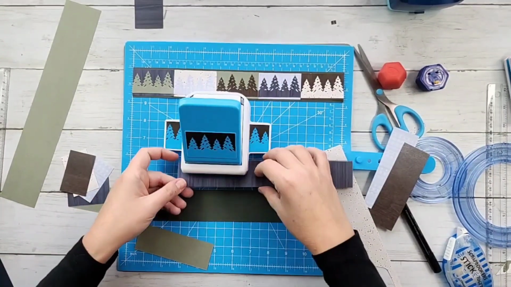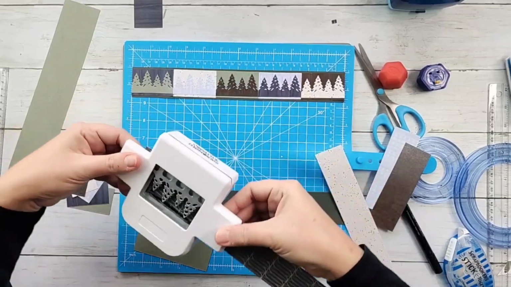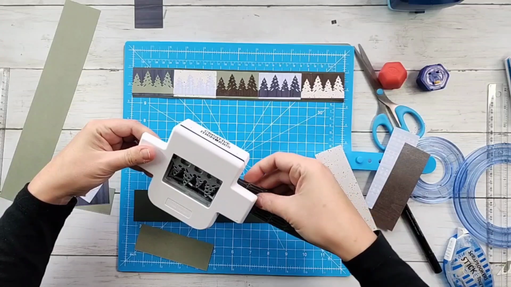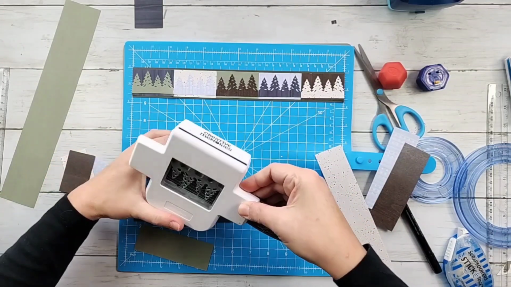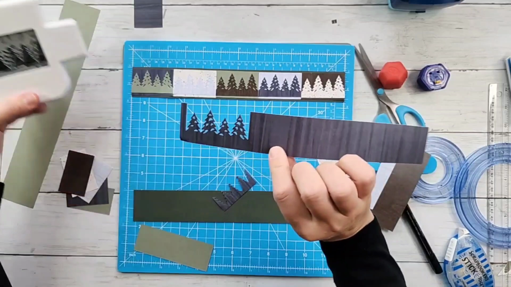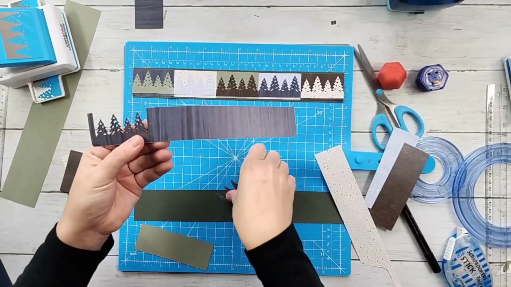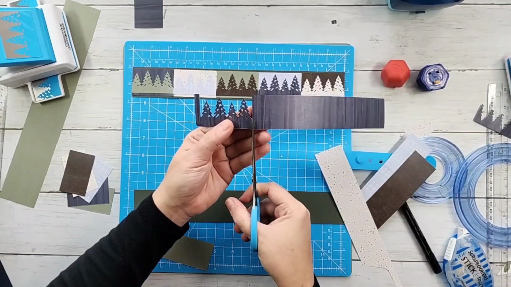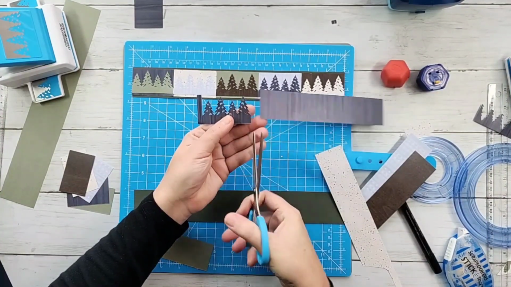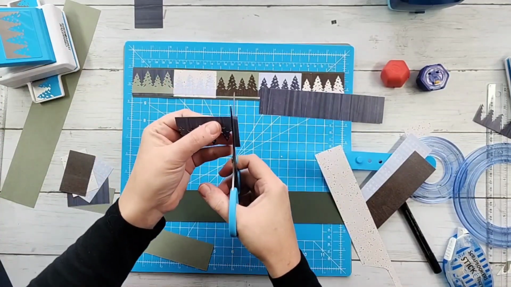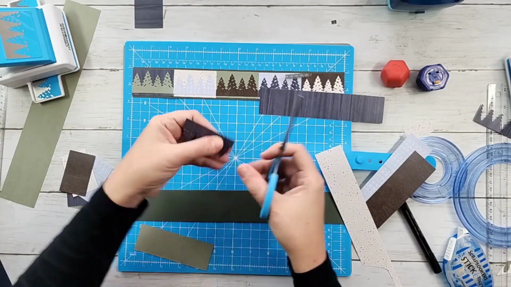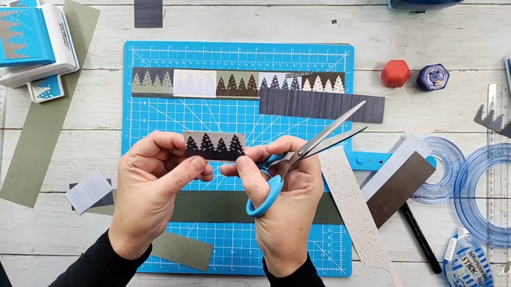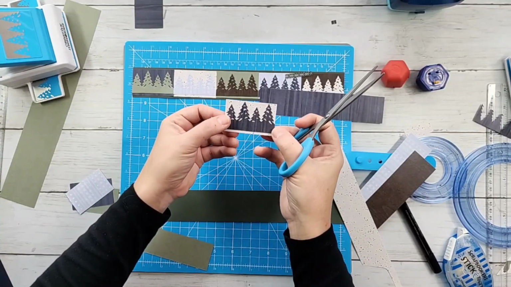So I'm going to come in here and I'm just going to punch. I can flip over to the back side so I don't waste. If you're making 2 borders, you might want to work from the back side to make sure you're not punching wider segments than you need. Once I punch this, I can cut just flush with that outside edge, and this should pair up with my segment here.